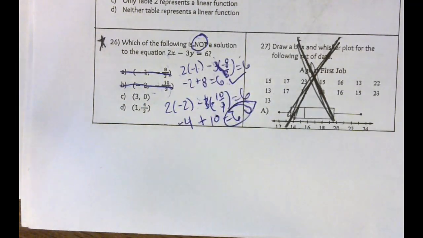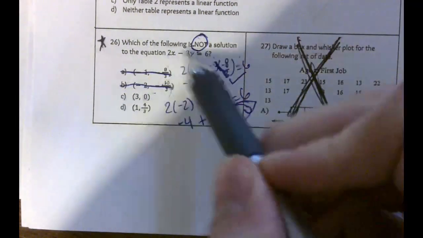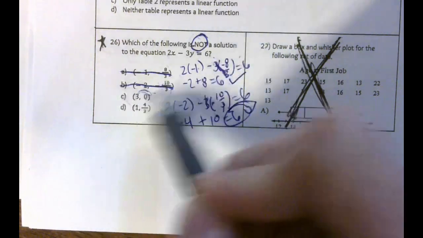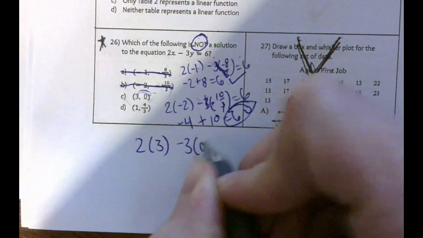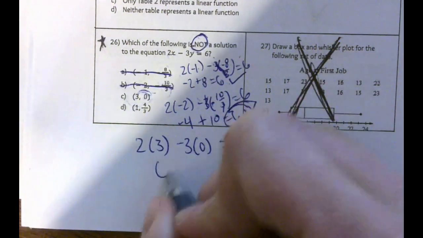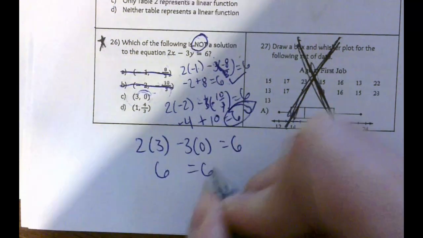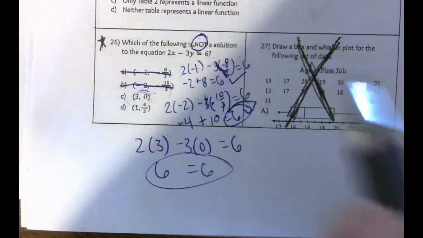Alright, so we're down to just 2 options. It's got to be one of the 2. I'll put in the 3 and the 0. So 2 times 3 minus 3 times 0 equals 6. 2 times 3 is 6. And so that one would also work.